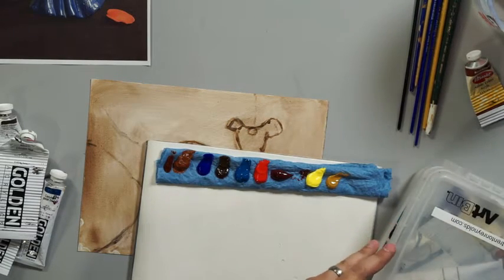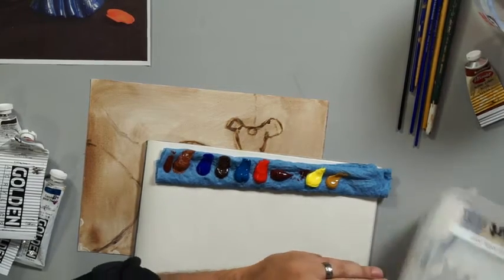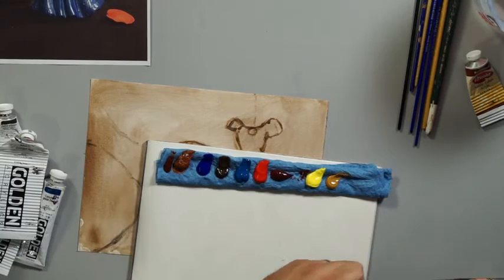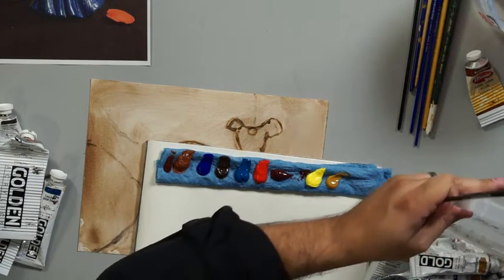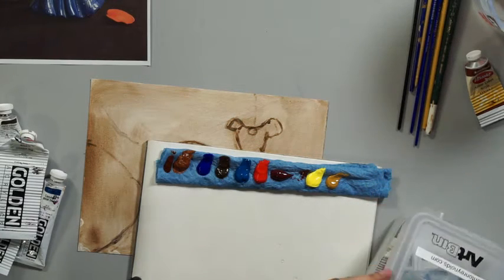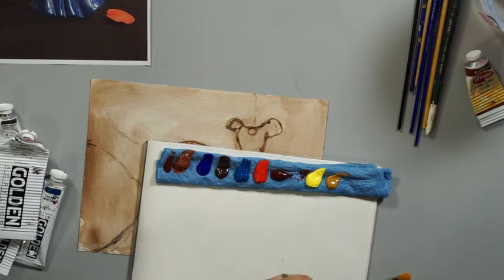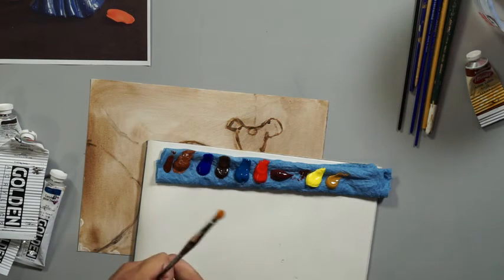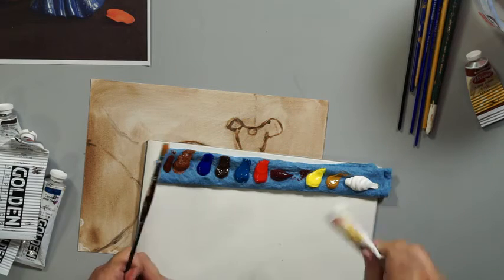titanium white. And I better not open my oil paint box, which is what I just did. So let me grab some titanium white here, and I should be good to go. All right, and titanium white. I'm going to put plenty of that out there.